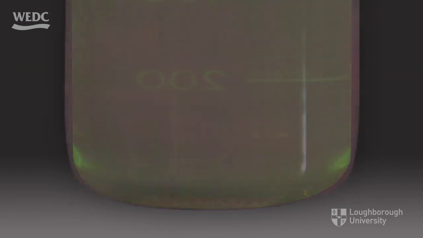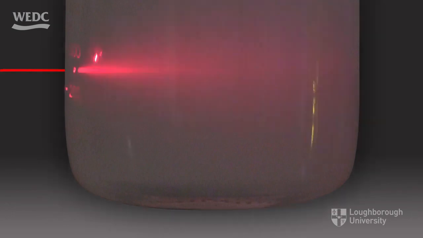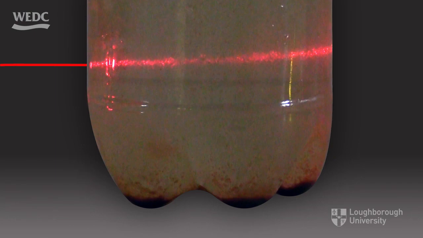If we look at milk in water, this is not a solution, it's a suspension. There are tiny globules of fat suspended in the water, so as we shine a light through it, we notice the light is scattered, confirming that it's a suspension and not a solution. Here we have iron in water. It looks coloured, and again, as we shine light through it, the light scatters.